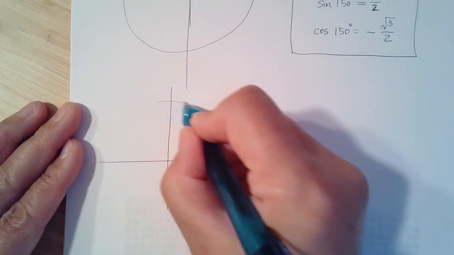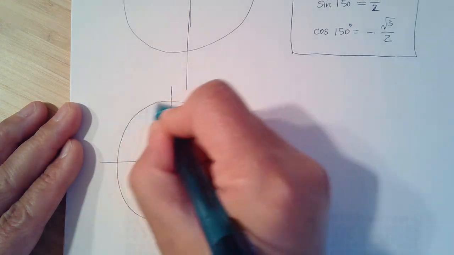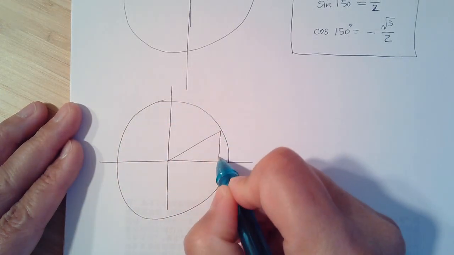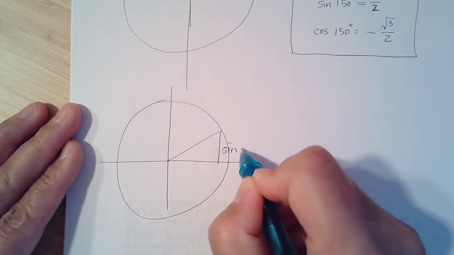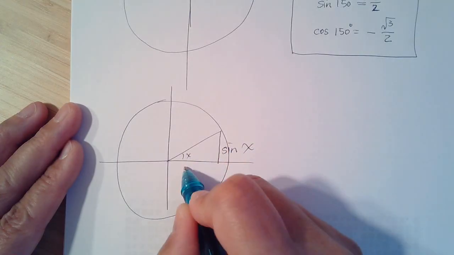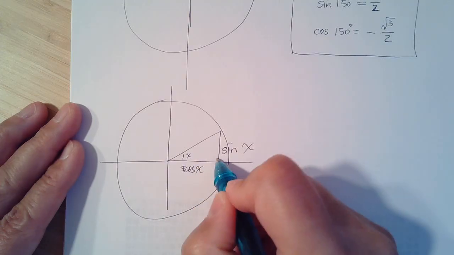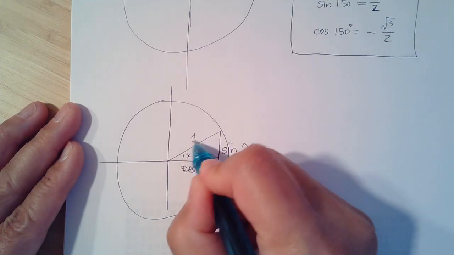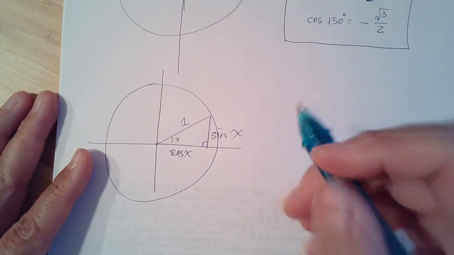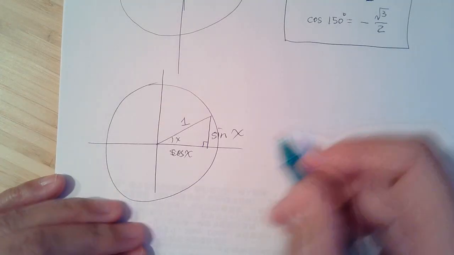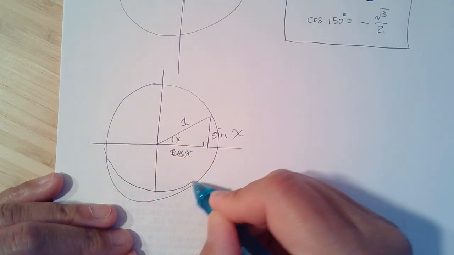For whatever measurement of that angle, keep in mind this is the sine x, here's the angle x, and here's the cosine x, because here's the unit circle, so that is 1. I'm so sorry, my graph is not very pretty. Okay.